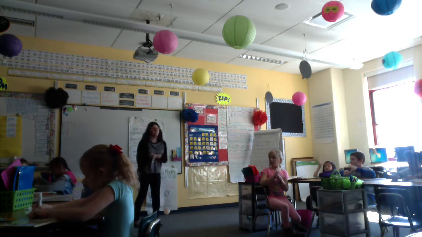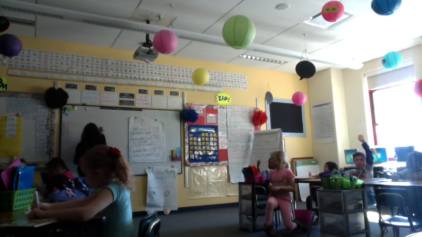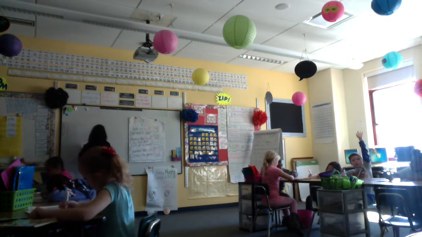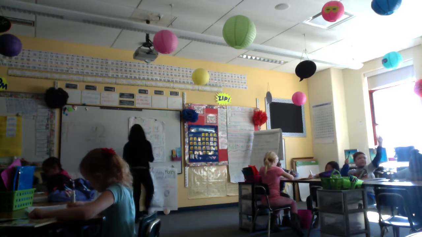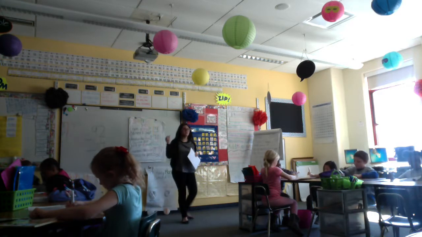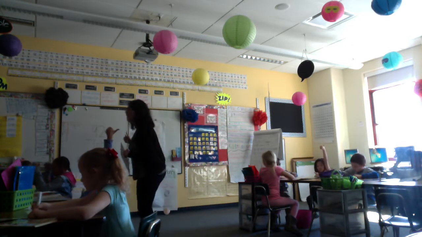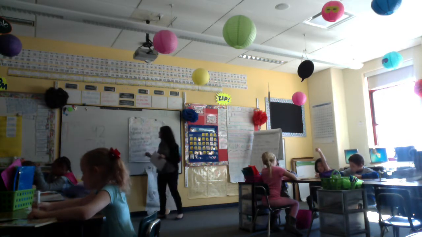Once you get a marker, you can write this problem on the board. 92 minus 64. Give me a thumbs up when you have that written down. I see it. Okay, we're going to do this first one together.